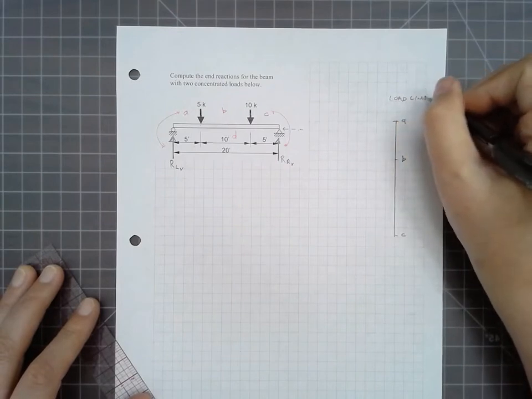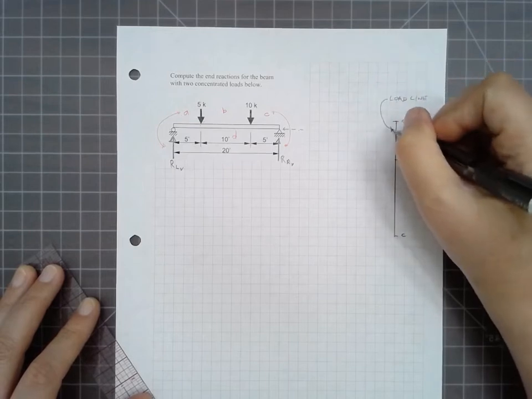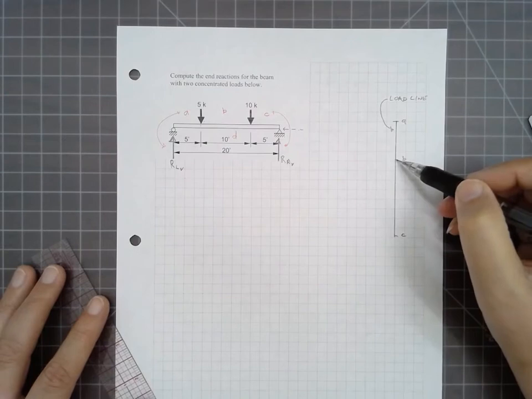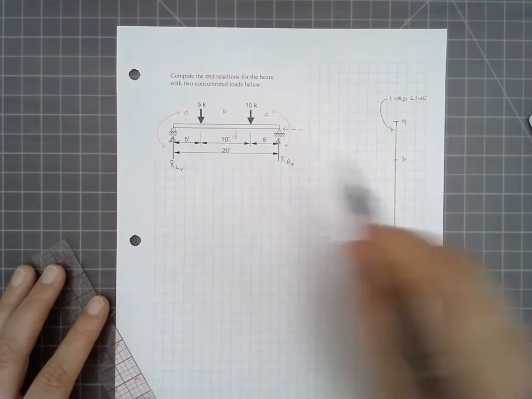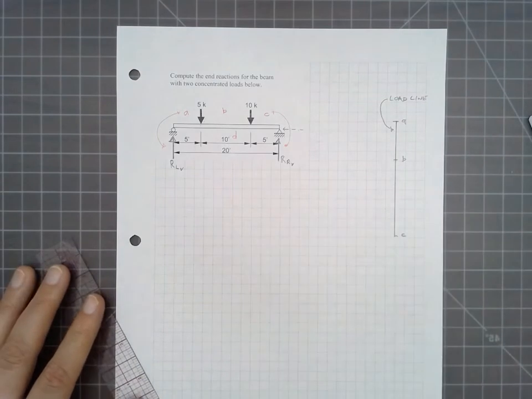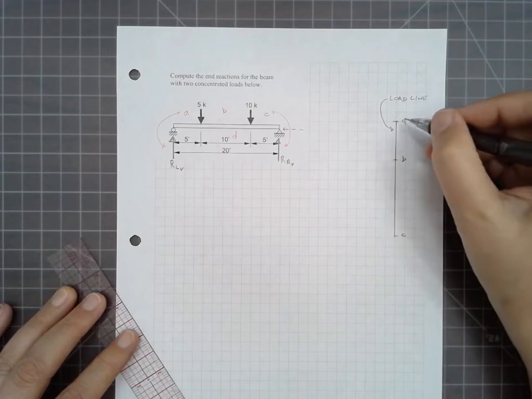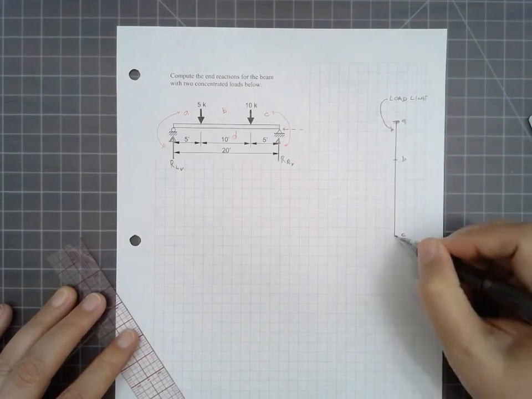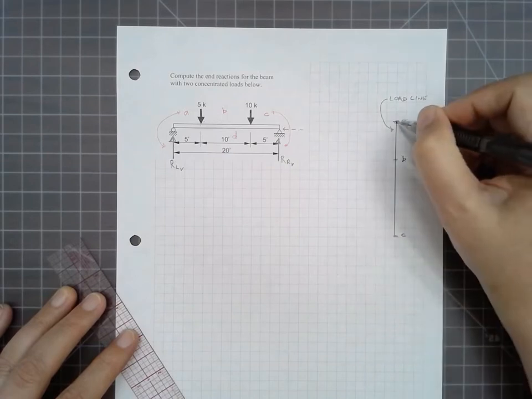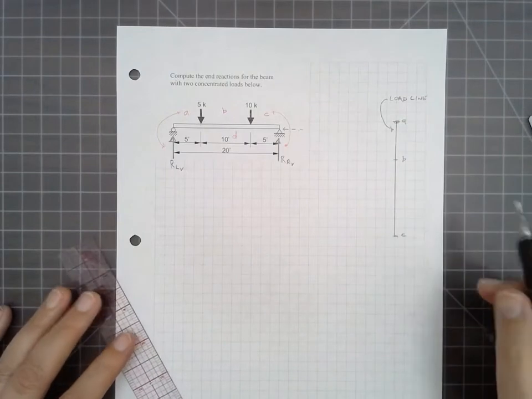That is point C. And so this construct here is known as the load line, and it represents the forces that are on the structure. Now point D is somewhere along this line depending on the magnitude of the reactions.